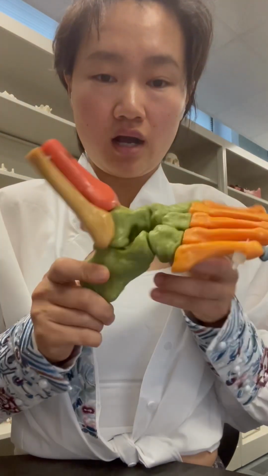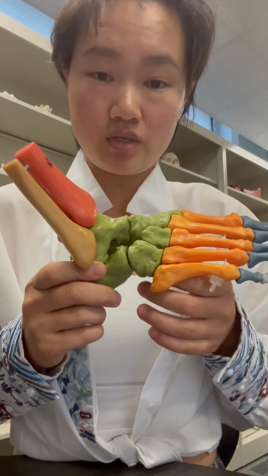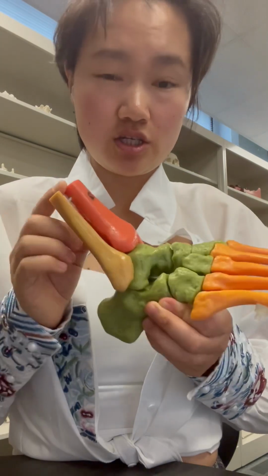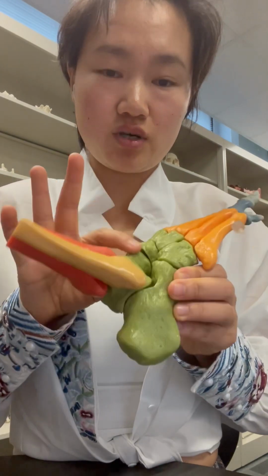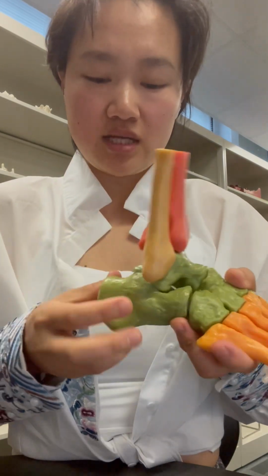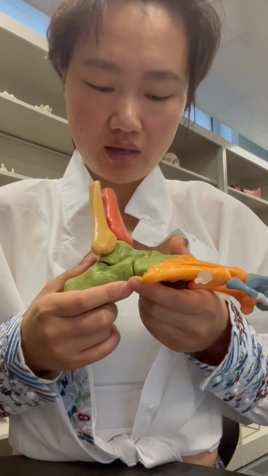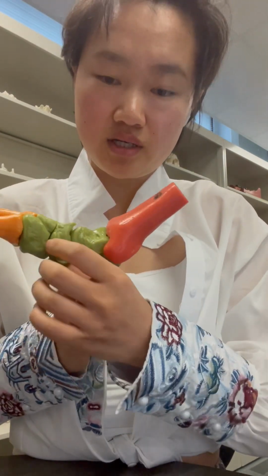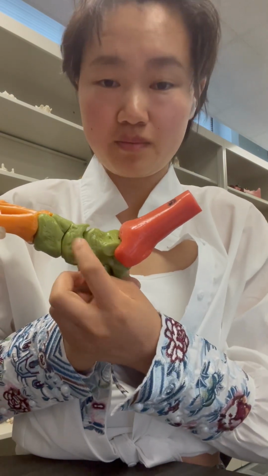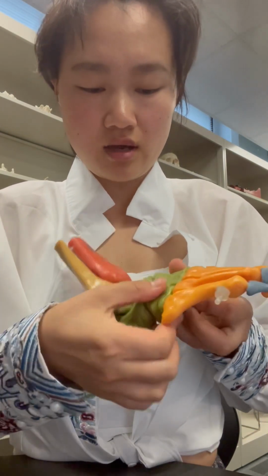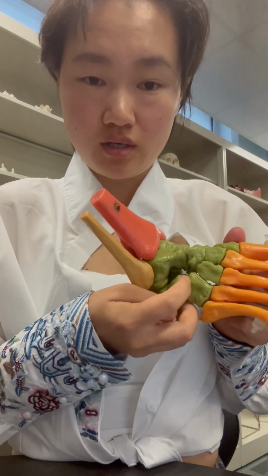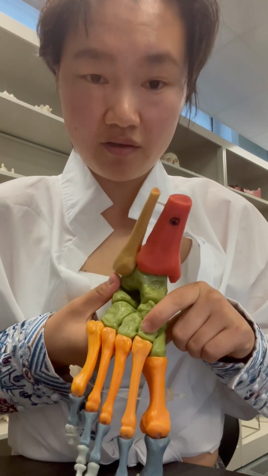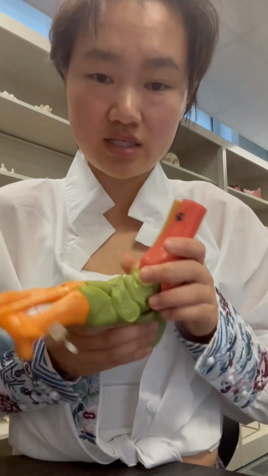And then the green color ones are the tarsal bones. Totally we have 7 pieces. And start on the top, this piece that articulates with your tibia and fibula, that is your talus. At the bottom of the talus, that's your calcaneus. And the medial side of the calcaneus, that's navicular. If you take it out, it looks like a boat shape, navicular. And then on the side, this one is cuboid. Then you have the rest of 3: medial cuneiform, intermediate cuneiform, and the lateral cuneiform. And those are the 7 pieces of tarsals.